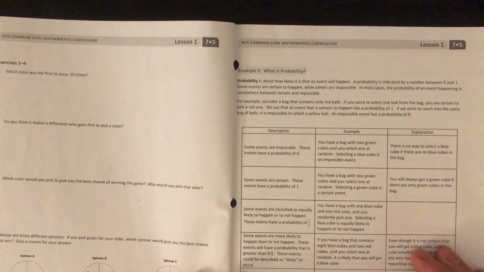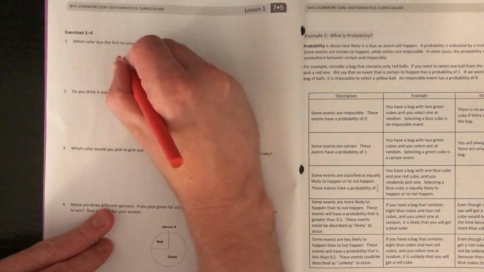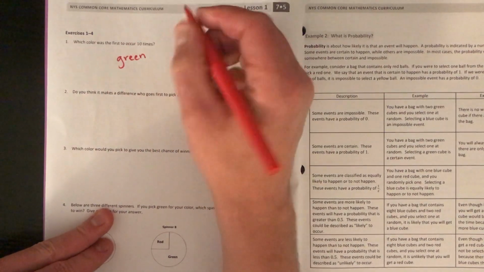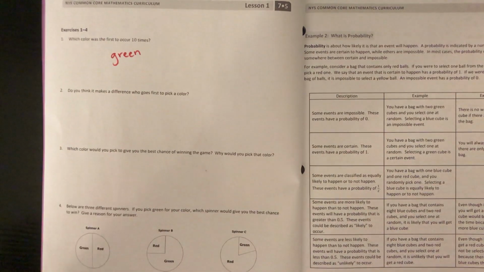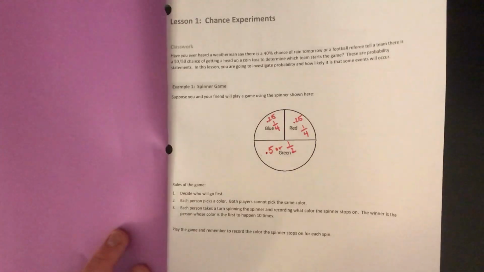All right, so these few questions here on the second page of lesson 1 are asking about what happened if you actually did play that spinner game with a partner, which we would have done in class. And so it asks which color was the first to occur 10 times. Pretty much every group would probably wind up saying green there. Usually there's like one pair or whatever that it doesn't actually turn out to be the green, because the green is the one that should win, but sometimes blue or red wins.